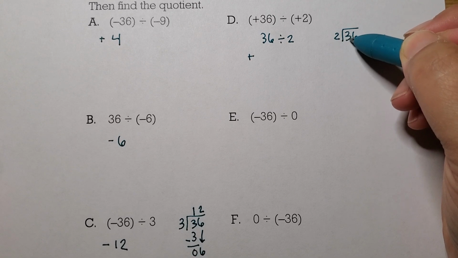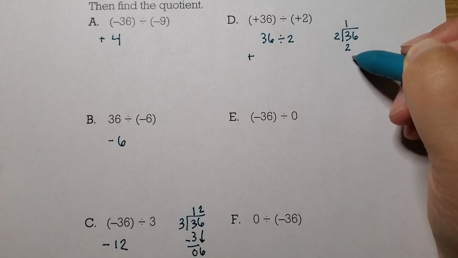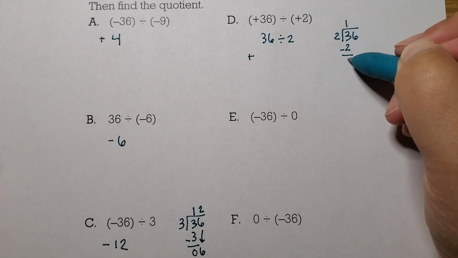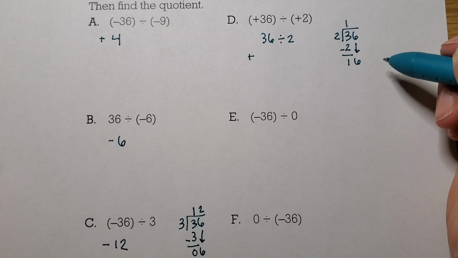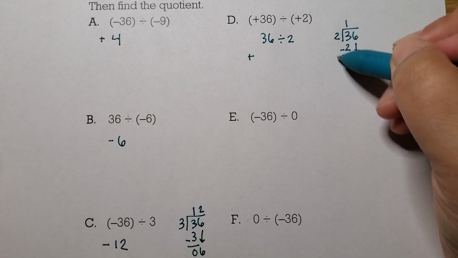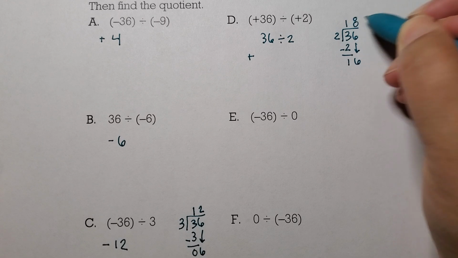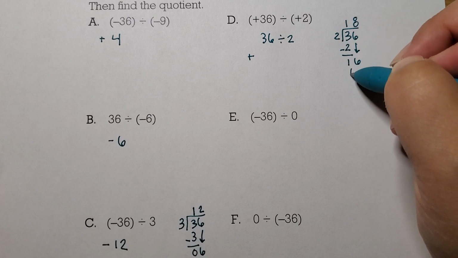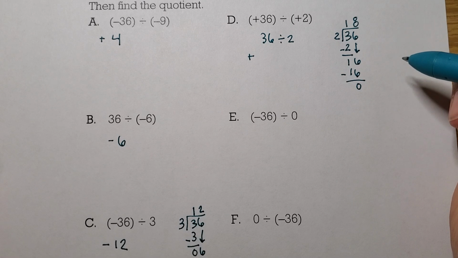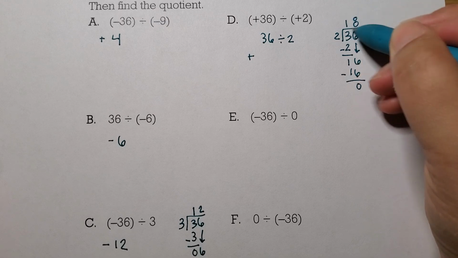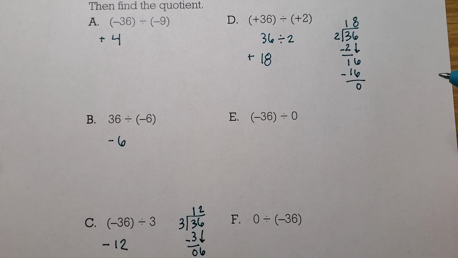So let's work that one out using some long division as well. 2 goes into 3 one time. 1 times 2 is 2. Subtract that, get 1, and then bring it down. 2 goes into 16 8 times. 8 times 2 is 16, with no remainder. So we end up with an 18. So our answer is a positive 18.